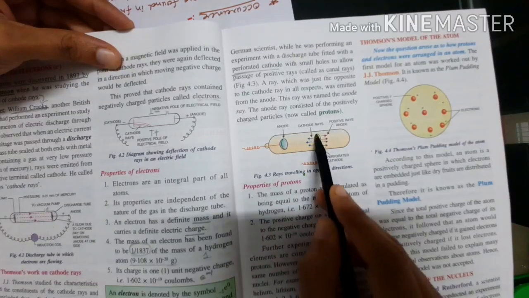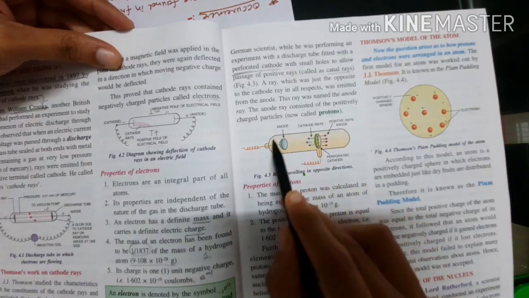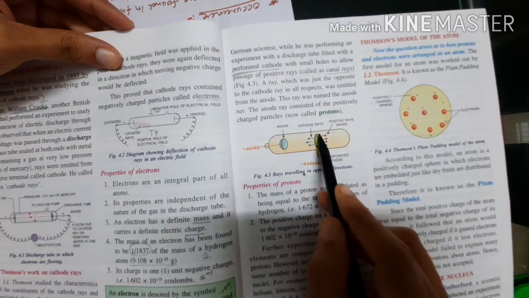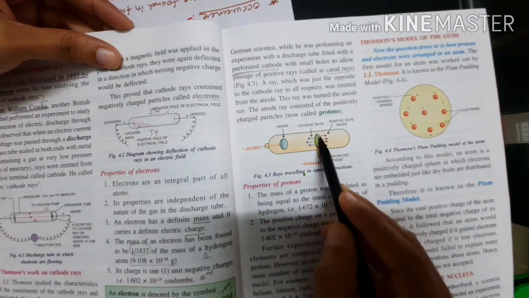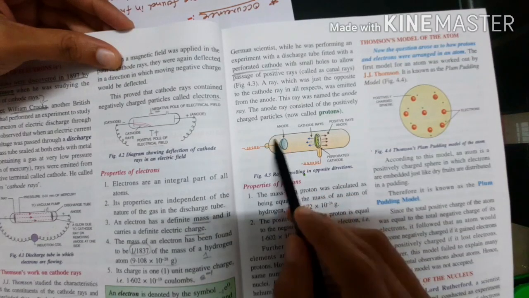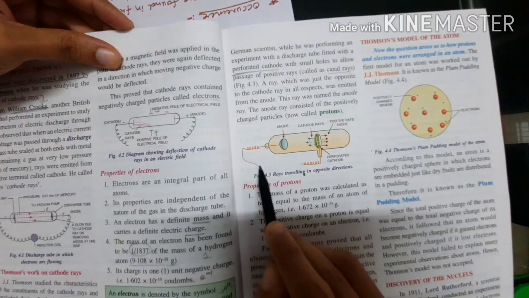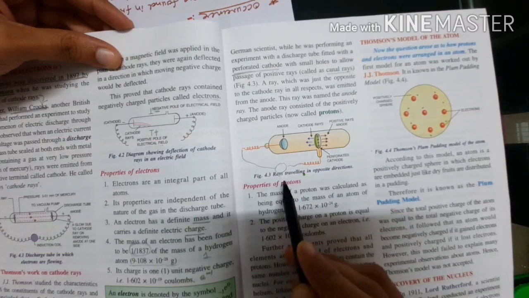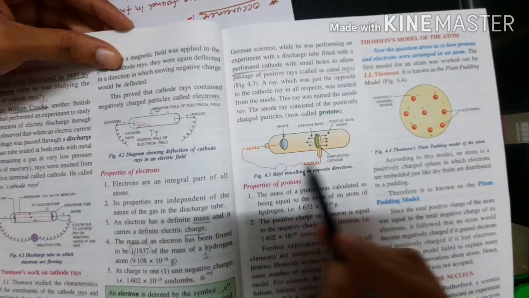So he put it like this in this discharge tube. Here this is the discharge tube. The cathode has a negative charge, and this is the anode which has a positive charge. Both are connected with the induction coil. So this is the way he arranged it.